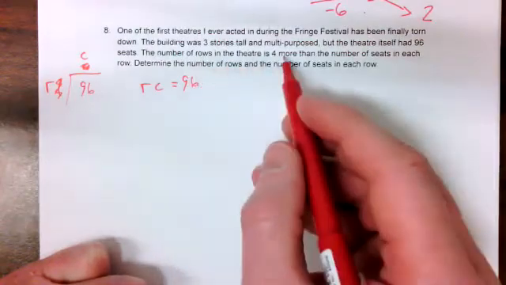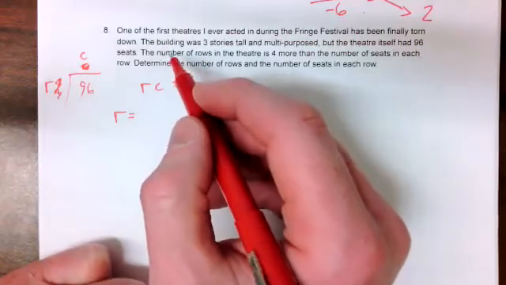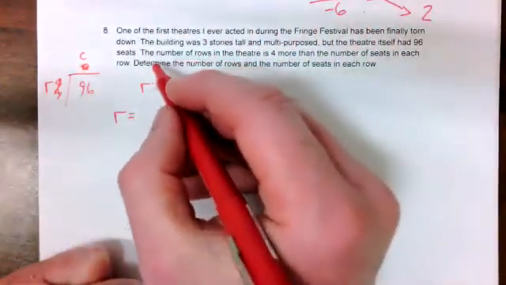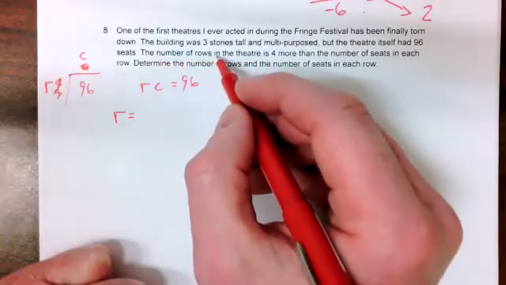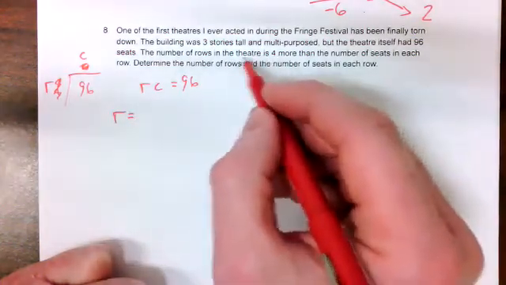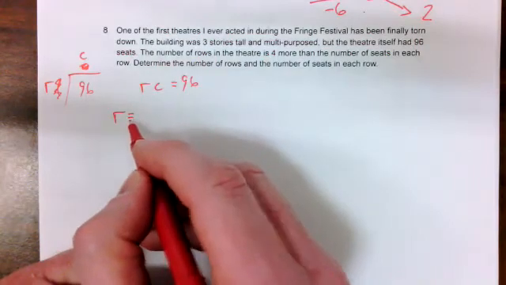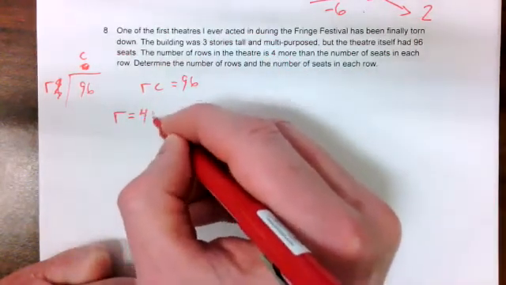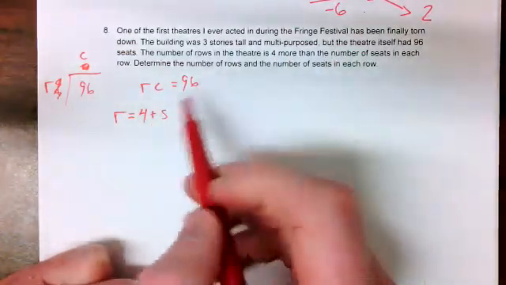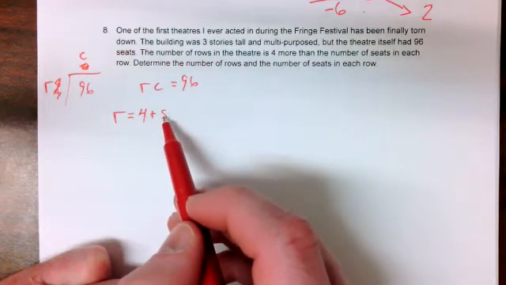The number of rows in the theater is, as you're reading this, so for some of you that still struggle with the word problems, and I get it, I have to really slow down, which as you know is hard for me. The number of rows in the theater is, R is the number of rows, equals is your is. The number of rows is 4 more, 4 plus the number of seats in each row, 4 plus S. That's the hardest part of any of these questions. The number of rows is 4 more than the number of seats.